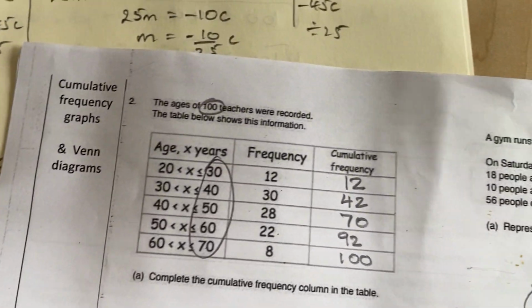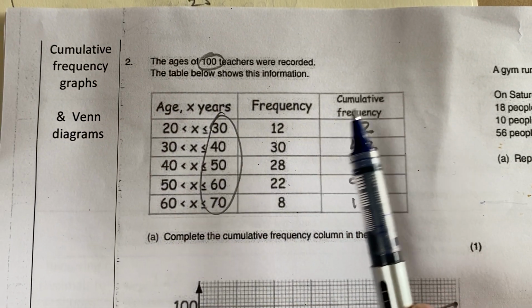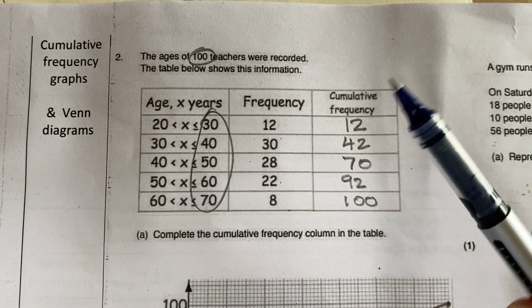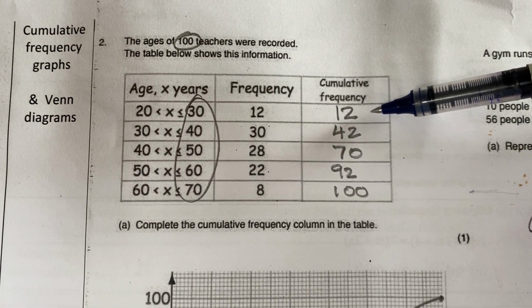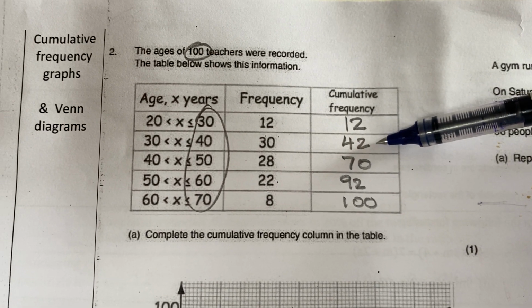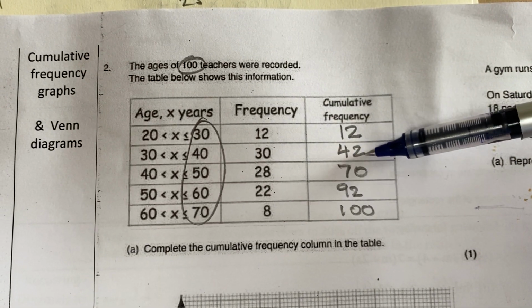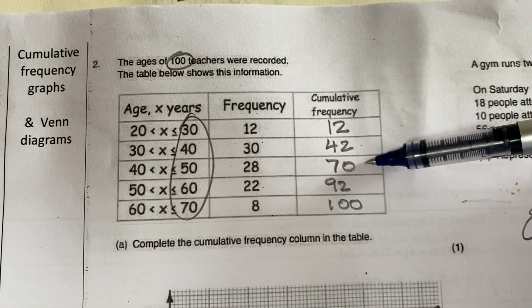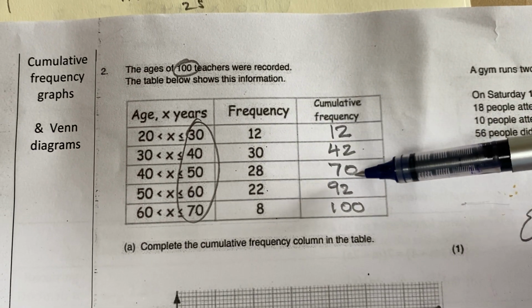And then we get to cumulative frequency graphs. Okay, so we read it, 100 teachers, this is their ages. And so frequency, so from 20 to 30, it's 12. And now this means all those up to the age of 40. So it includes the 12 and the 30. This one means all those up to 50. So it includes this group, and this group. So add them all together.